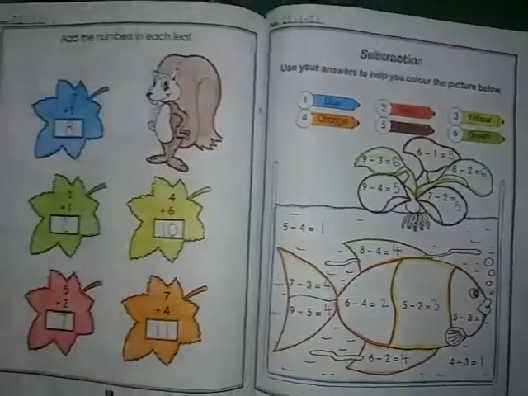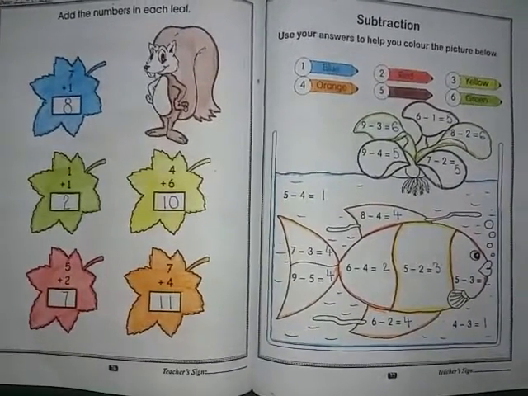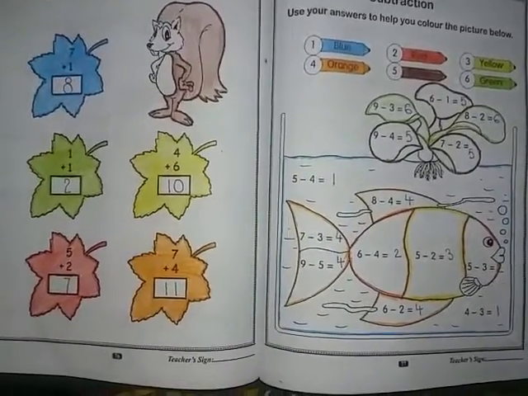So my dear students, we have completed our 2 pages. This is very easy. Do this work. Enjoy neat and clean handwriting.